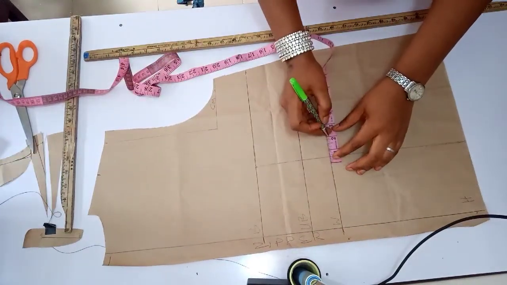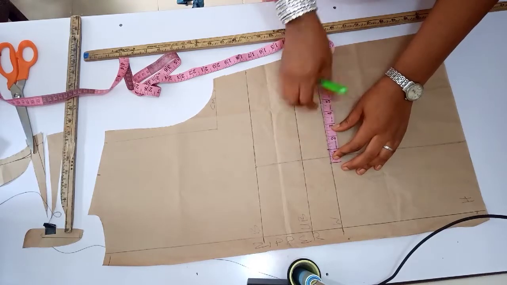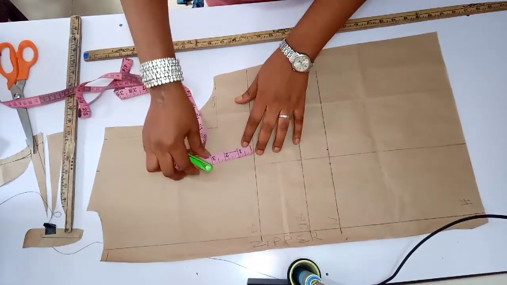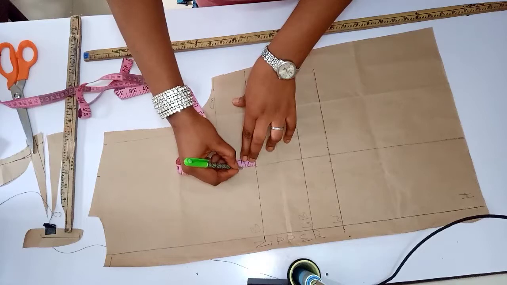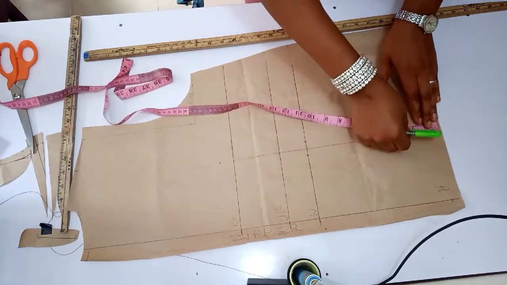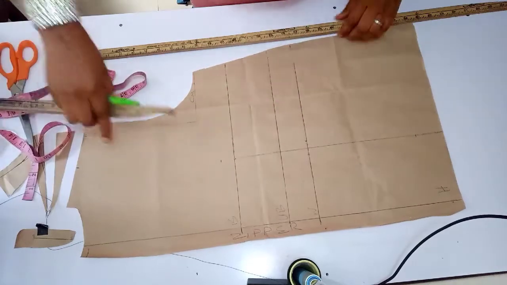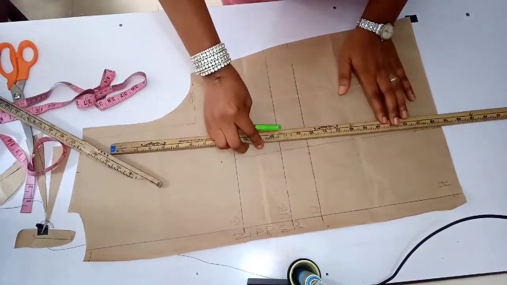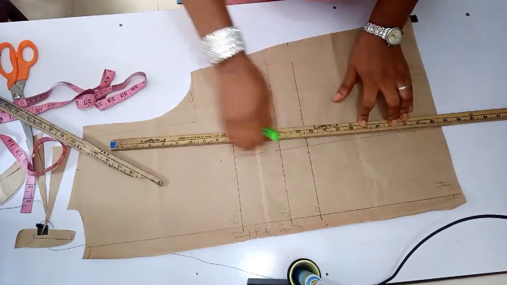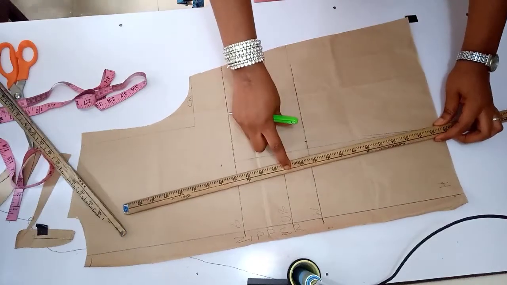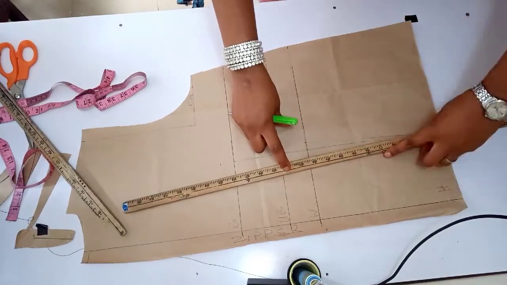So here now, I took ½ inch from both sides at the waist and came up here by 1 inch. The same thing I did at the front of this pattern. And this is how the dart of the back is.